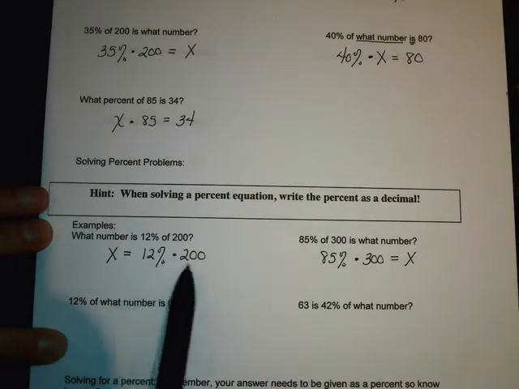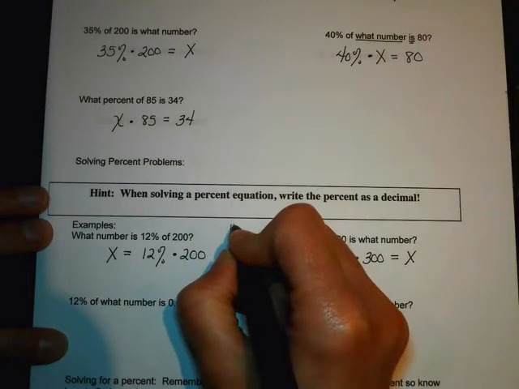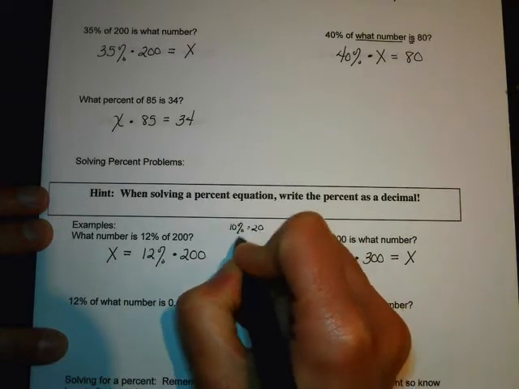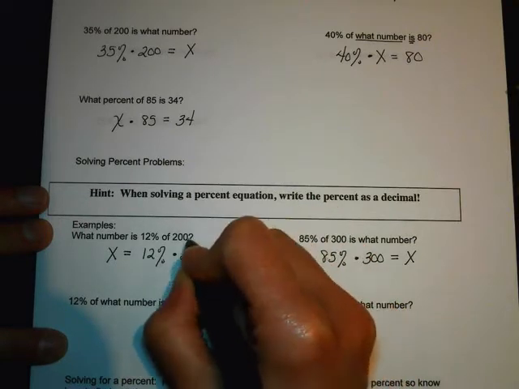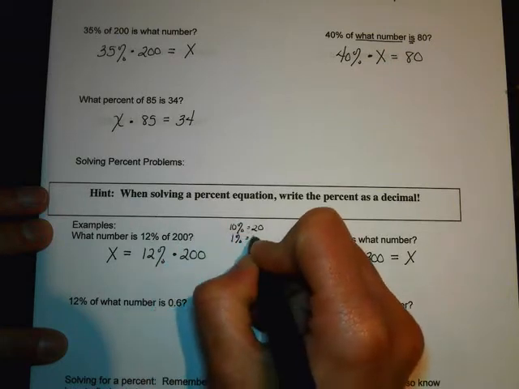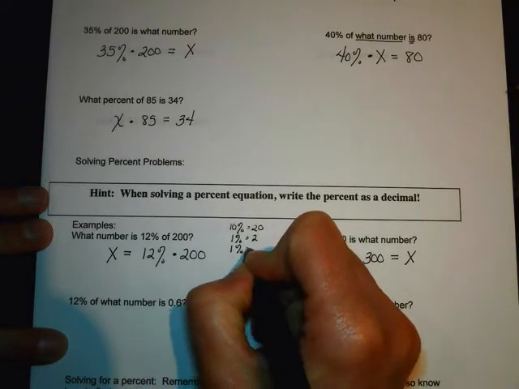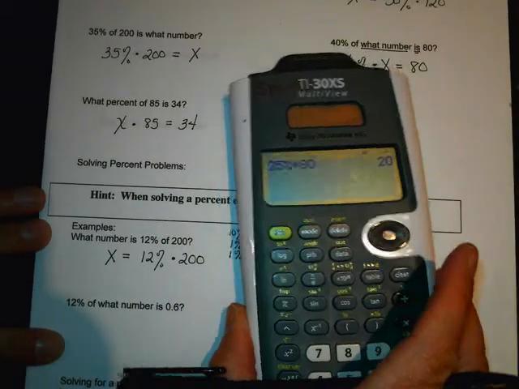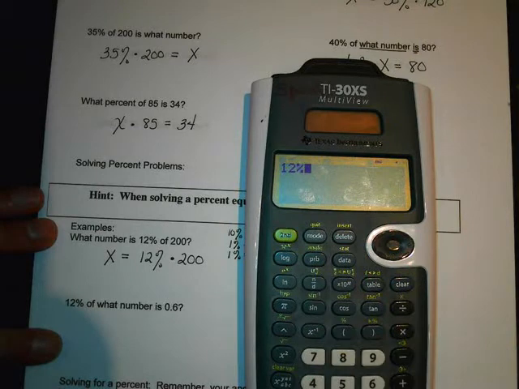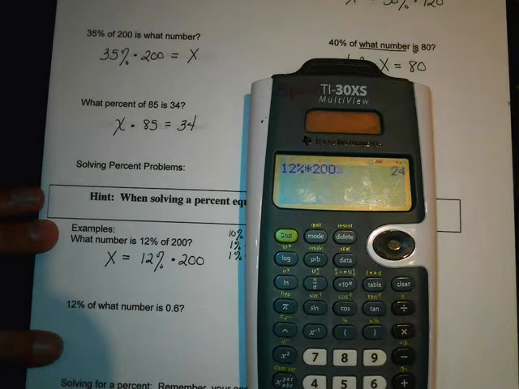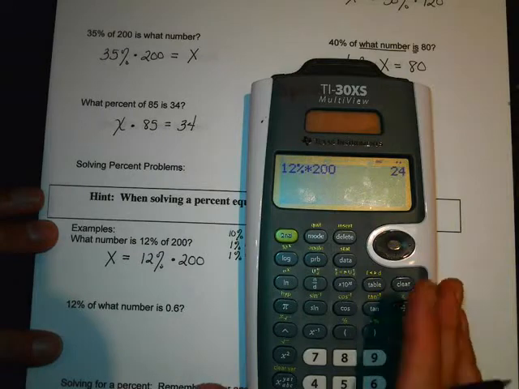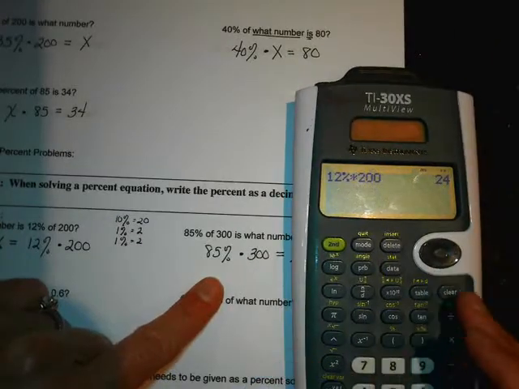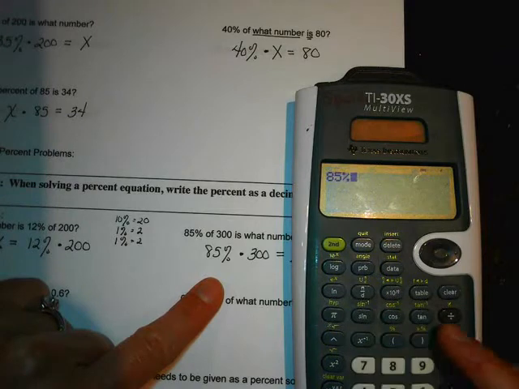10% is 20, right? 1% is 2. So it looks like this is going to be pretty easy to solve without our calculator. 10% is 20. 1% is, we shift the decimal 2 places to the left, and then another 1% is 2. So it looks like it's going to be 24. But we're going to do these on our calculator. So 12% of 200 is 24. All right, let's do this one. So 85% of 300, we get 255.